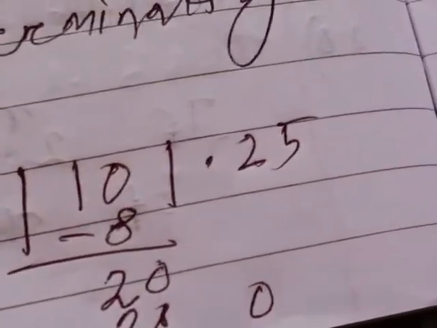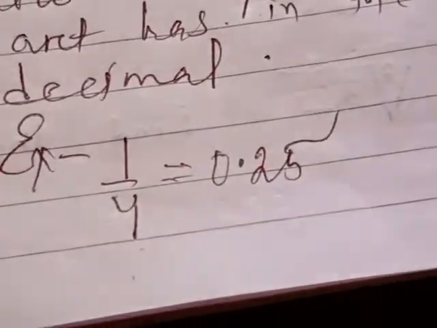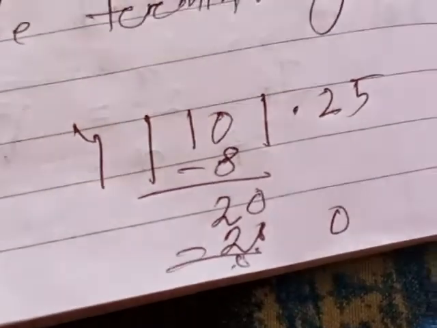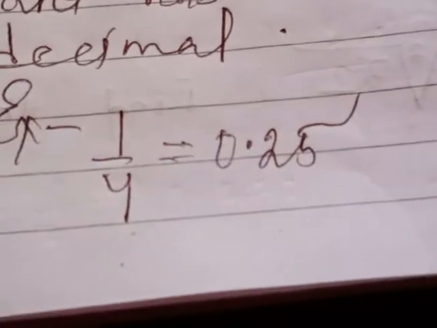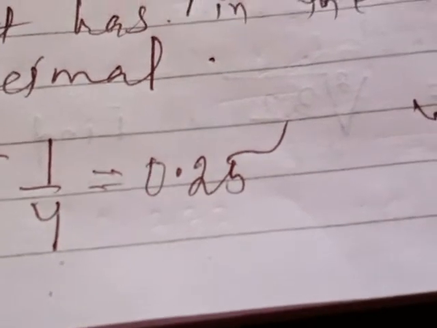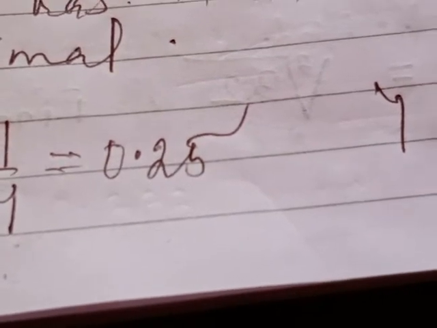So 1 upon 4, what is the quotient? 0.25. When you divide 1 upon 4, the remainder is 0 and the decimal number is a terminating decimal number, because in 0.25, how many digits are in the decimal part? 2 digits.